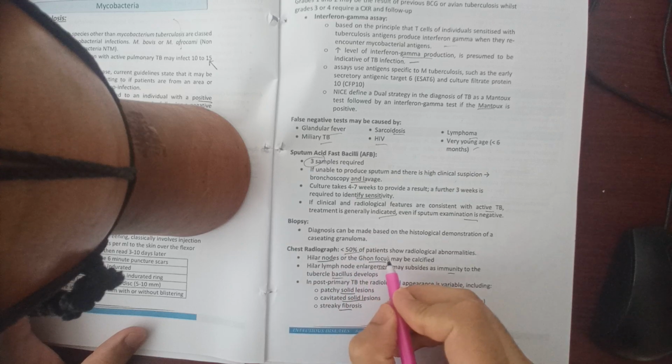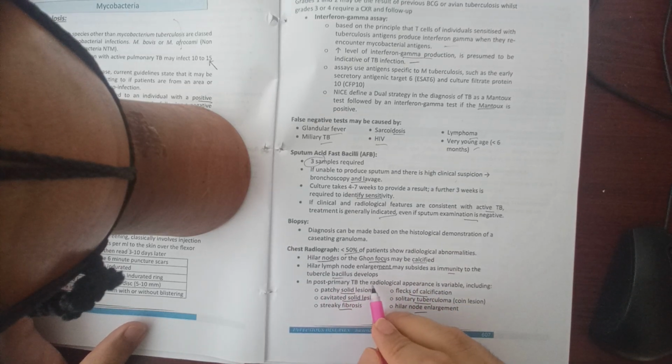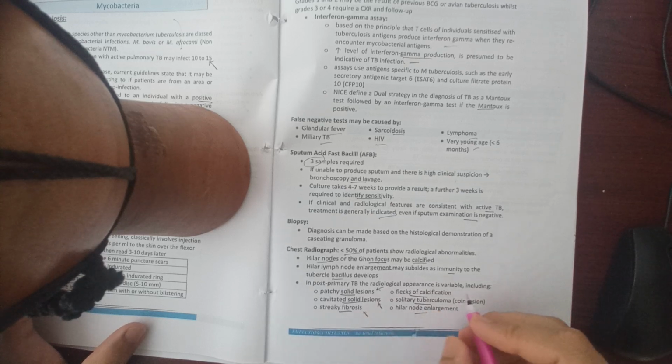Biopsy: the diagnosis can be made based on the histological demonstration of caseating granuloma. On chest X-ray, less than 50% of patients show radiological abnormalities. Hilar nodes of the Ghon focus may be calcified, and hilar lymph node enlargement may subside as immunity to the tubercle bacilli develops. In post-primary TB, the radiological appearance is variable, including patchy solid lesions, cavitating solid lesions, streaky fibrosis, flecks of calcification, solitary tuberculoma, and hilar node enlargement. All this can be there.